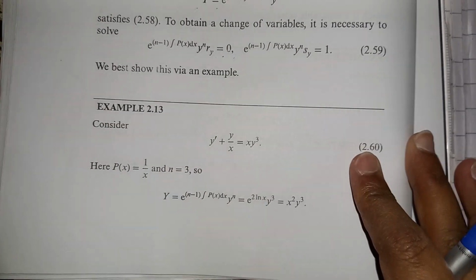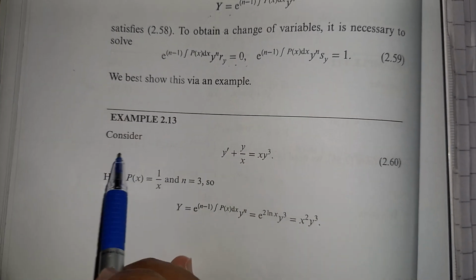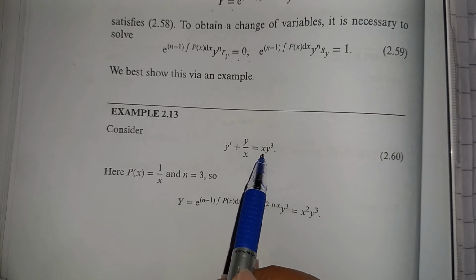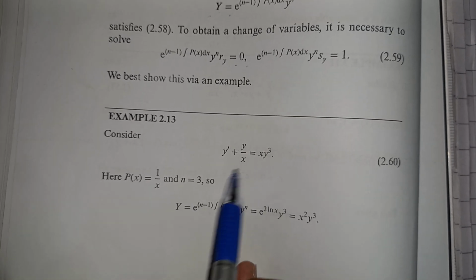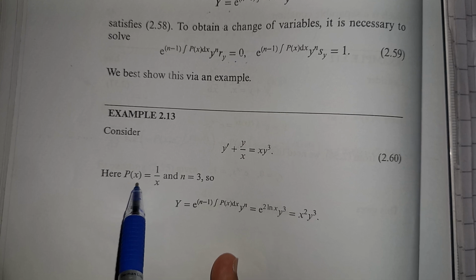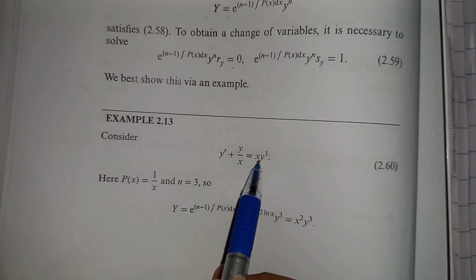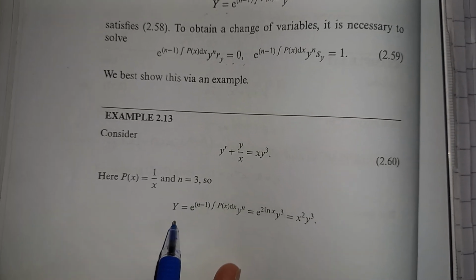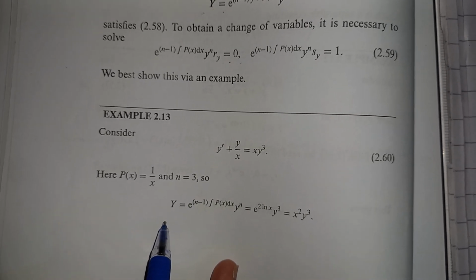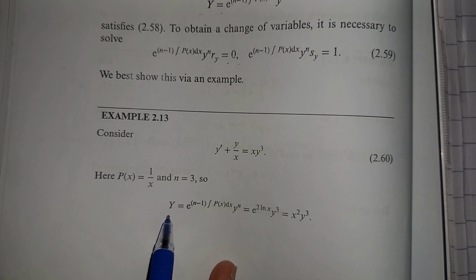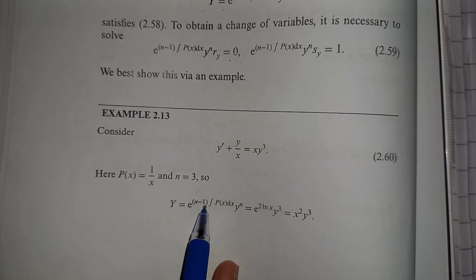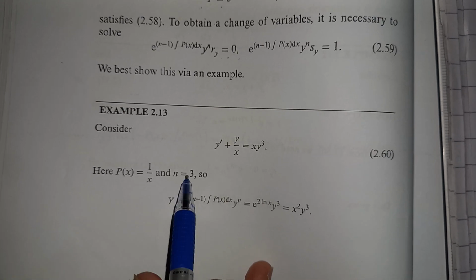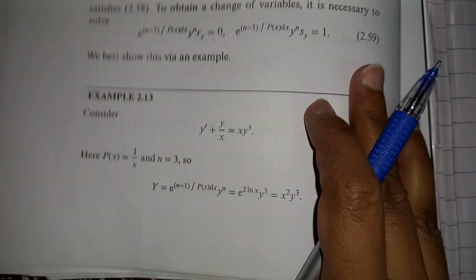For example, here we are given an example: consider y prime plus y by x is equal to x y cube. Now you can see that this is the Bernoulli's equation, and here we can identify that our p of x is equal to 1 by x and the value of n is equal to 3. So we want to find the infinitesimal eta, which is equal to e raised to power (n minus 1) integral p of x dx, y raised to power n, and if you substitute the value of n, then you will get this one.